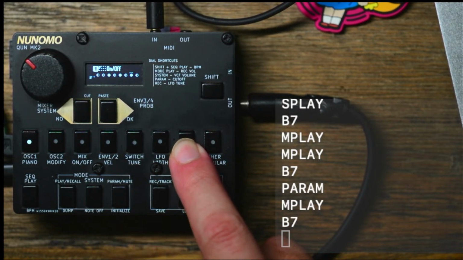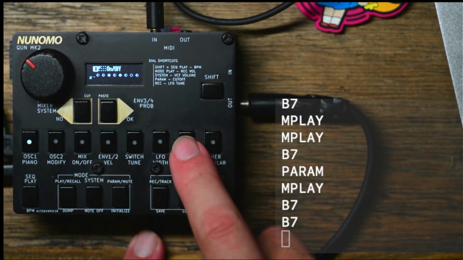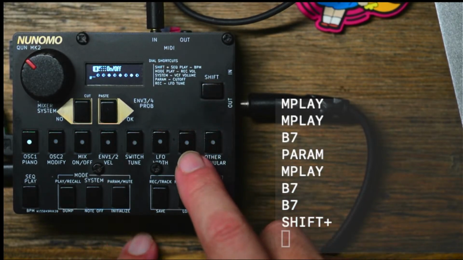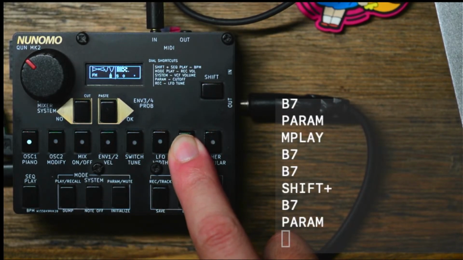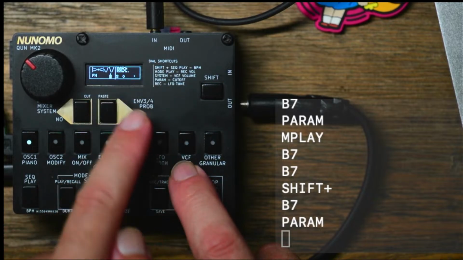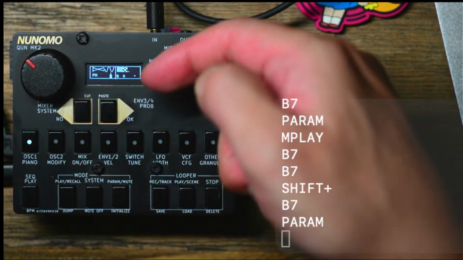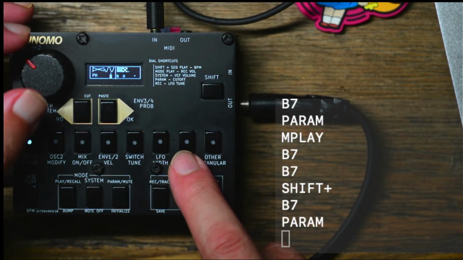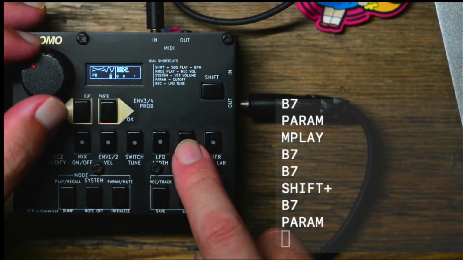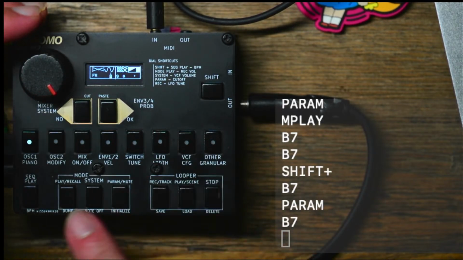And then I want to do a parameter lock. To do a parameter lock, press the corresponding step and then press parameter, and then you see the rectangle frame. That means that you are in the parameter lock mode. And then let's increase. And then now.